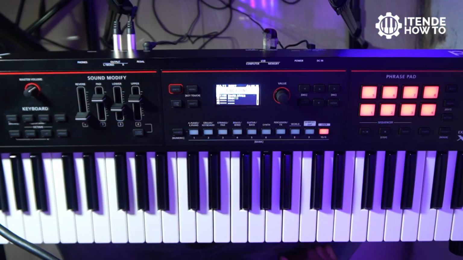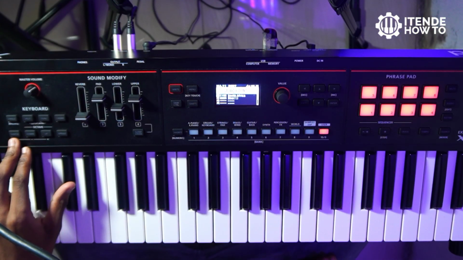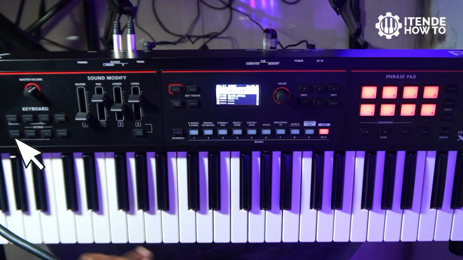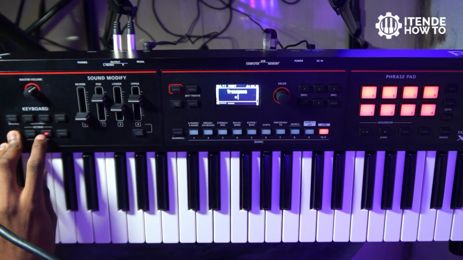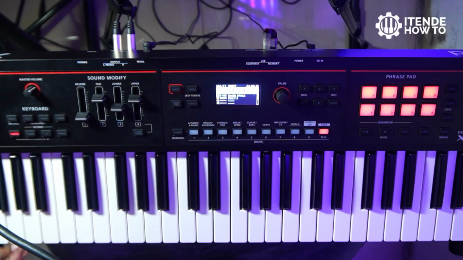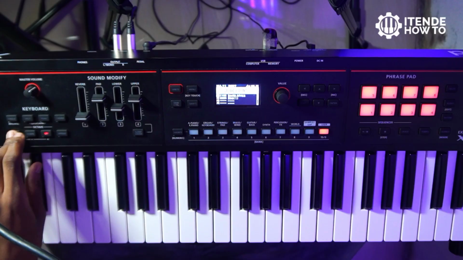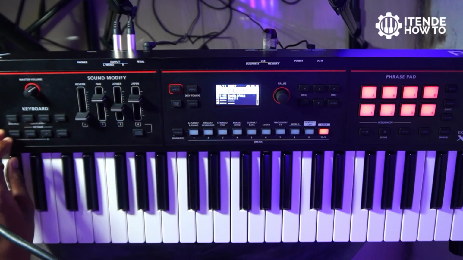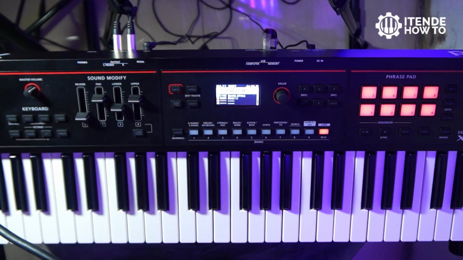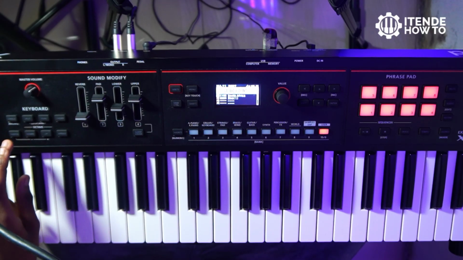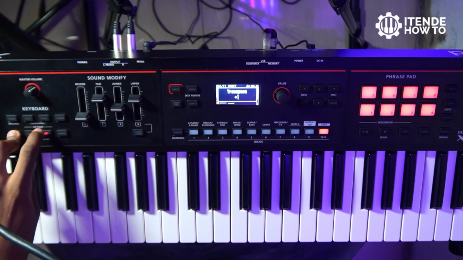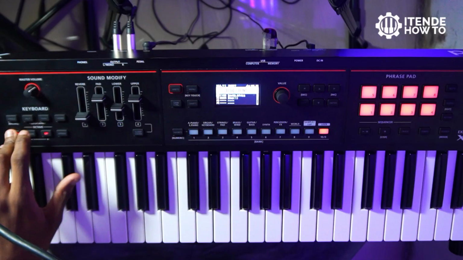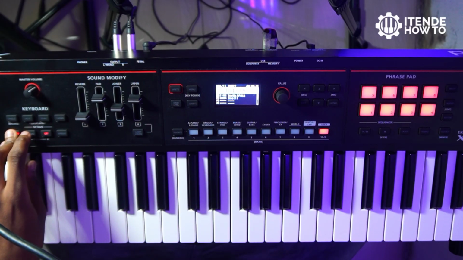We do also have the transpose button on our far left. So to transpose, you have to hold transpose and press the positive button to transpose up, or if you want to transpose downwards, hold transpose and press the negative transpose button. Whichever way you want to go, make sure that you are holding the transpose button. You hold transpose, you press plus. You hold transpose, then you press minus or negative.